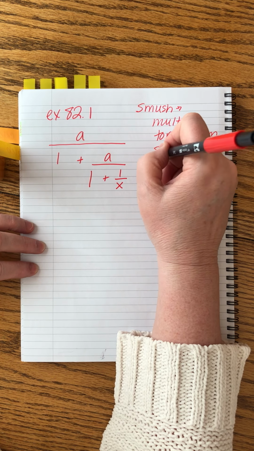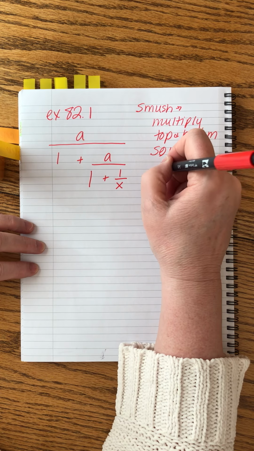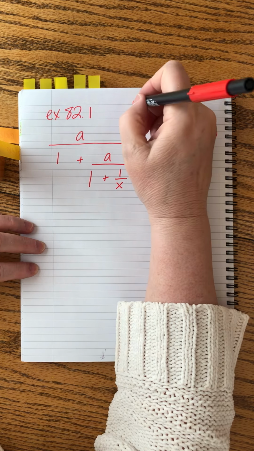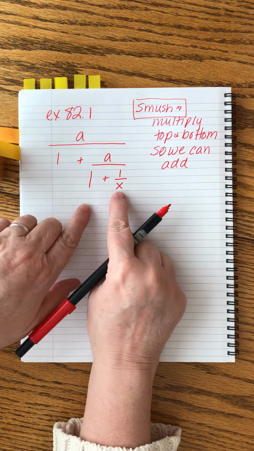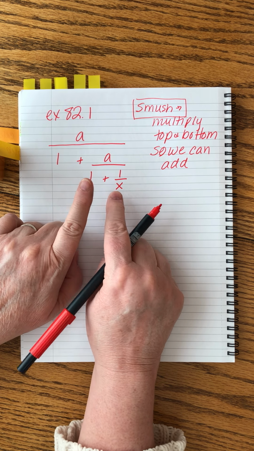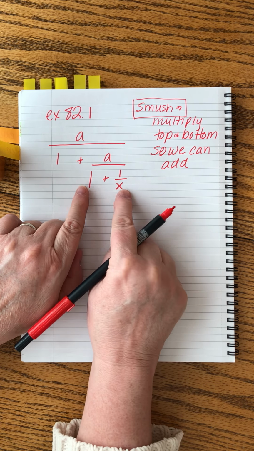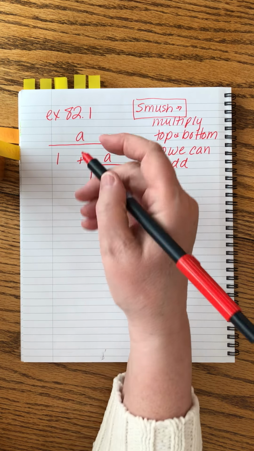So we can add. That is our first line of business. We want to smush. So I look down here and go, okay, these two guys are separate, so we need to smush them together. We need to multiply the top and bottom so they have matching denominators, because that's the only way you can add fractions. So I can see I need an x here, and so I make a little note.